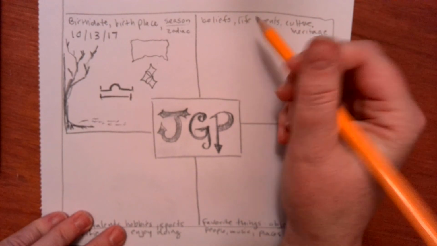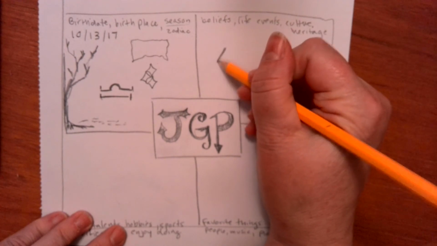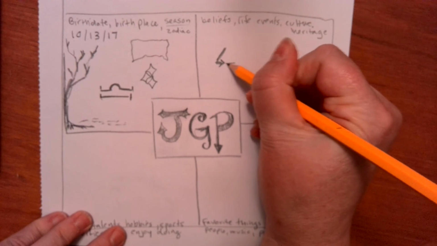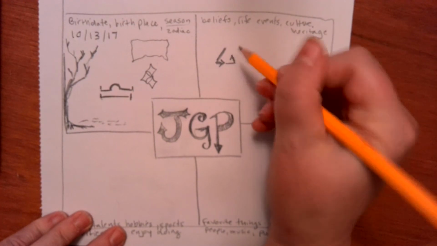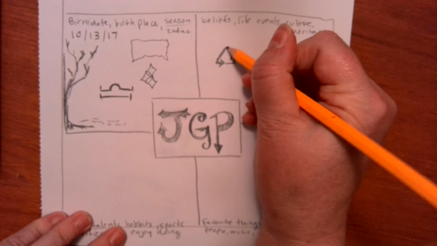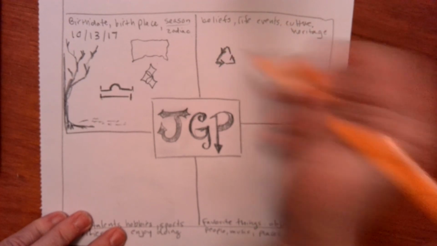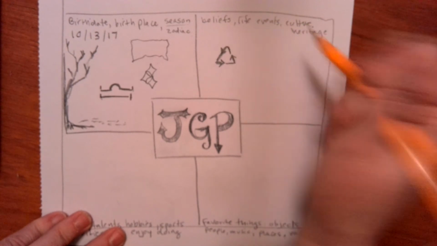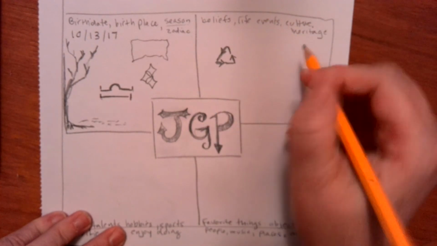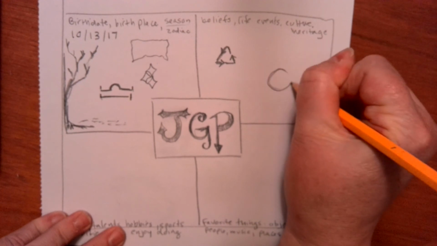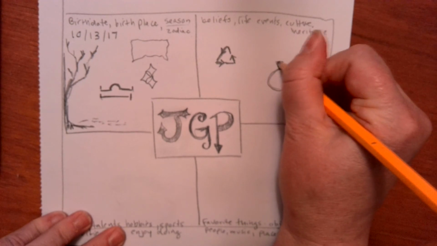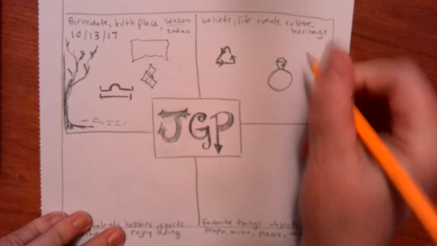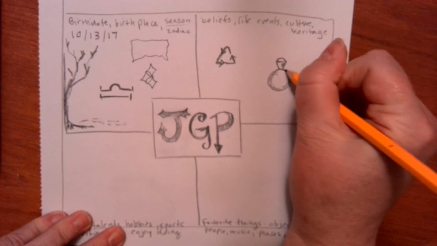Okay, now for beliefs, life events, culture, and heritage, that can be kind of whatever you want it to be. So I'm a huge believer in recycling, so I might do the triangle with the arrows, reduce, reuse, recycle. I'd have to look up what that really looks like. That would be my triangle with arrows to show that I really am a firm believer in the environment and recycling. I recently got married, so maybe I would show a diamond ring as part of my image here.